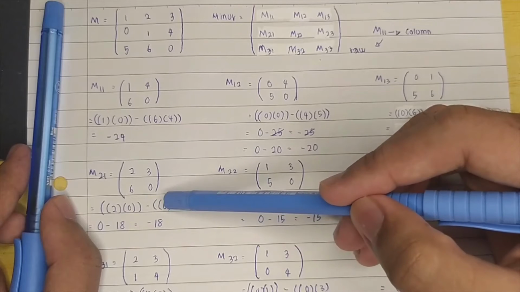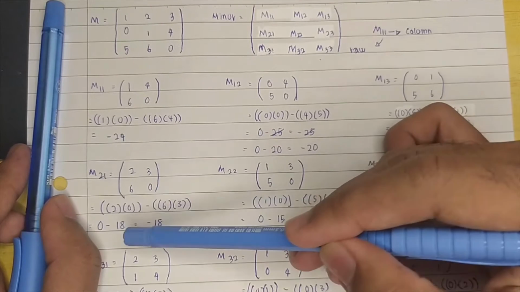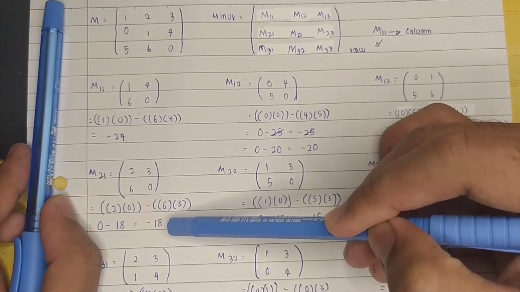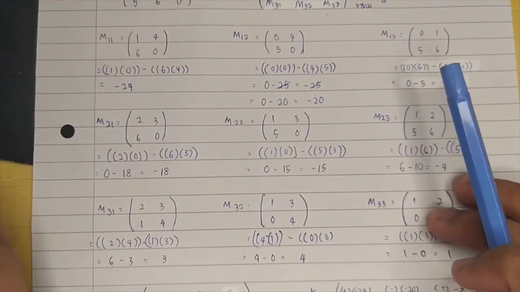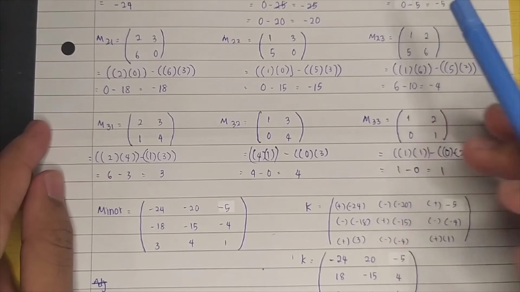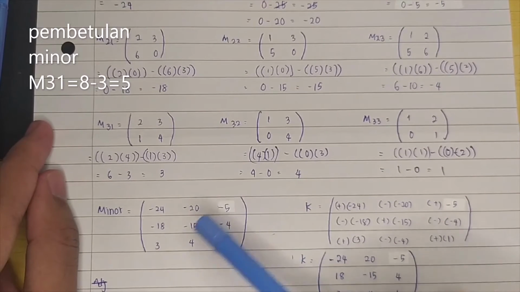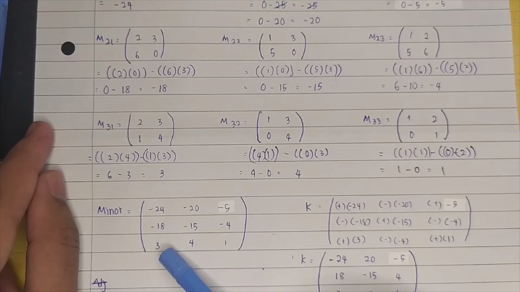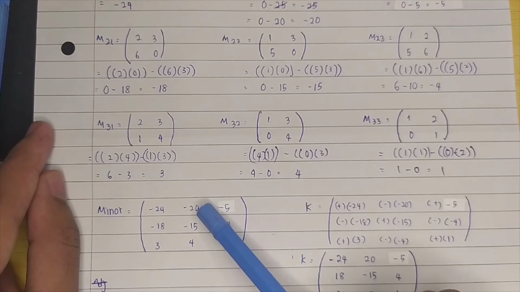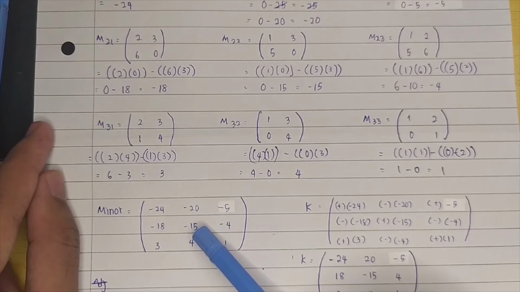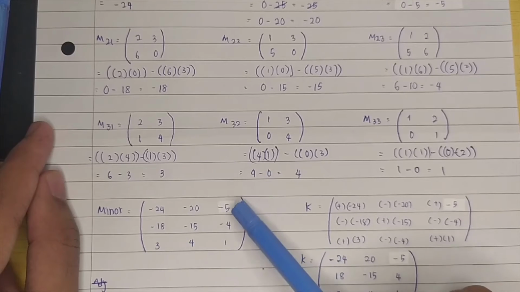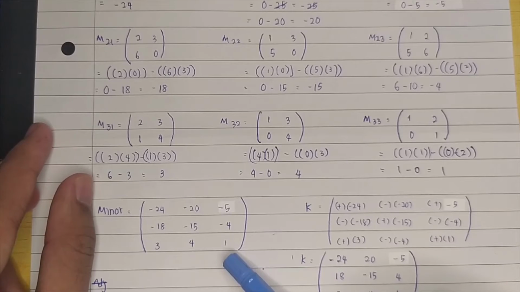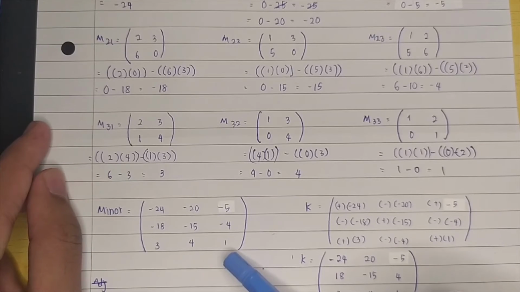After multiplying, subtract it and get a single number. After getting a single number, put it in the formula, and the answer will be: negative 24, negative 18, negative 3, negative 20, negative 15, 4, negative 5, negative 4, 1. Okay, that's all for the minor.